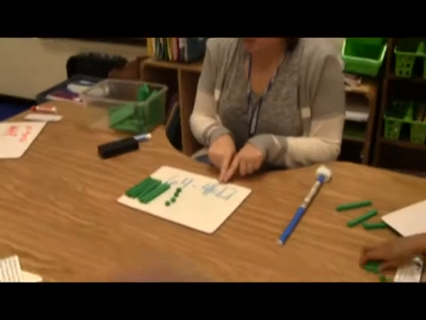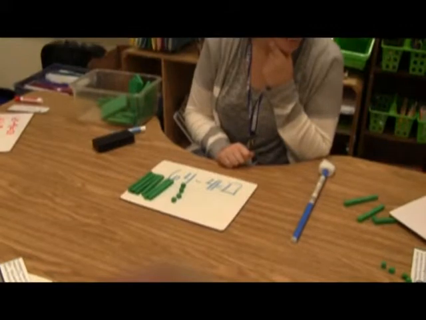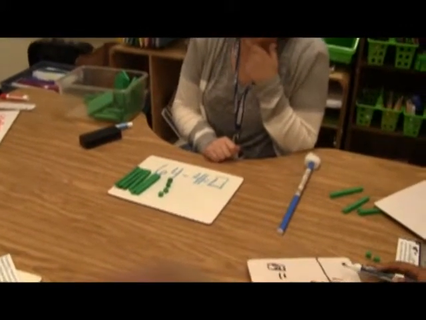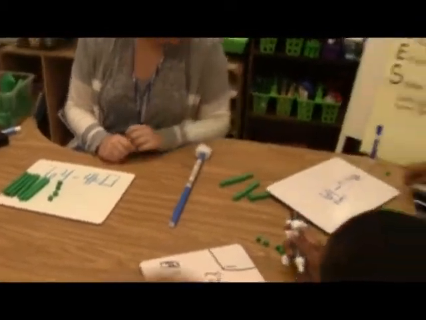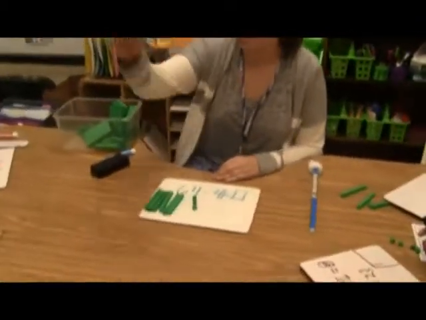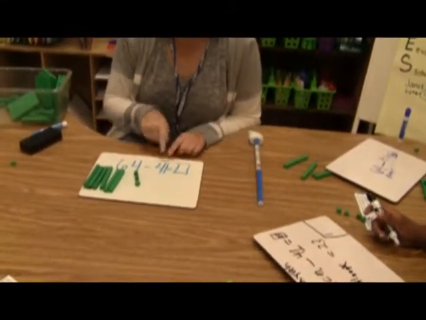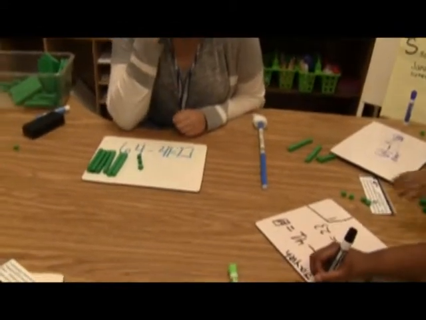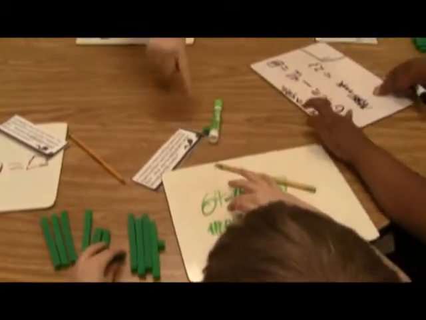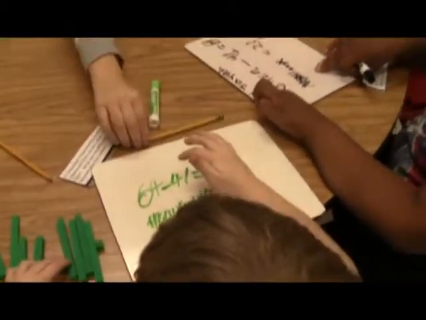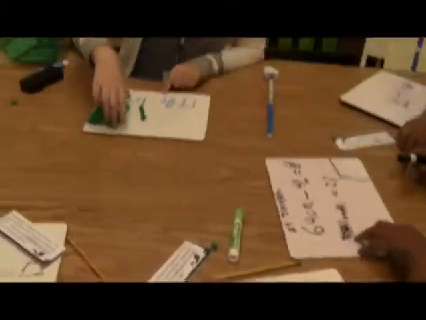So, how many 1s am I going to take away? 1. Take a look at your second number. How many 1s am I taking away? 1. How do you know that? Because the 1. All right, so I'm taking away 1. And how many 10s am I taking away? 4. How do you know that's 4, Jacob? Because there's a 4 in the 10s place. So I'm going to take away, count with me.